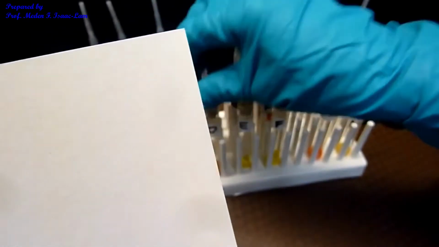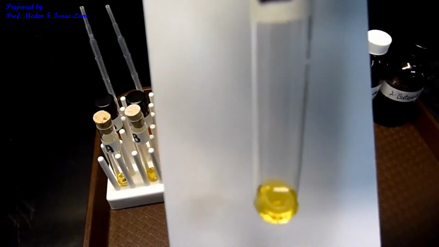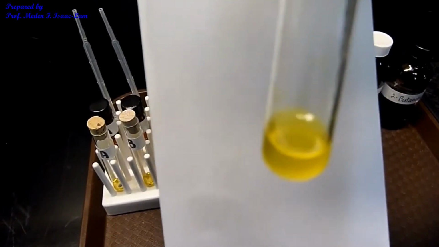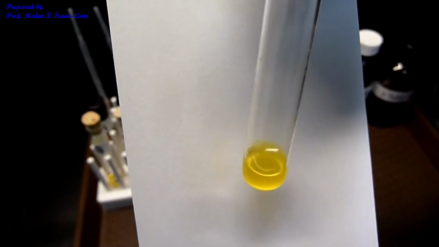And then unknown D is also the same, an orange precipitate. Unknown E is clear, nothing. And then unknown F is turbid, so there is some indication of precipitation, but the precipitate is small. F also formed a yellow precipitate at the bottom. So it's turbid.